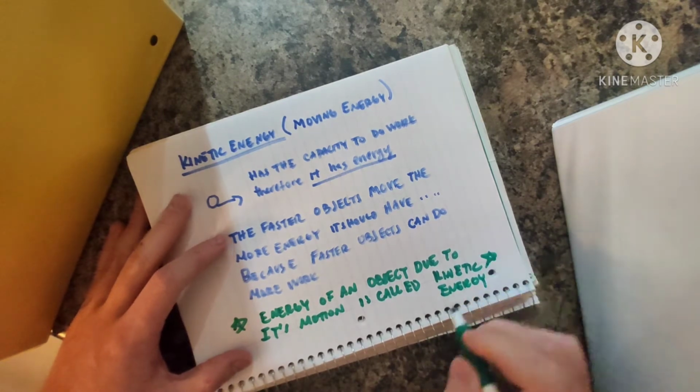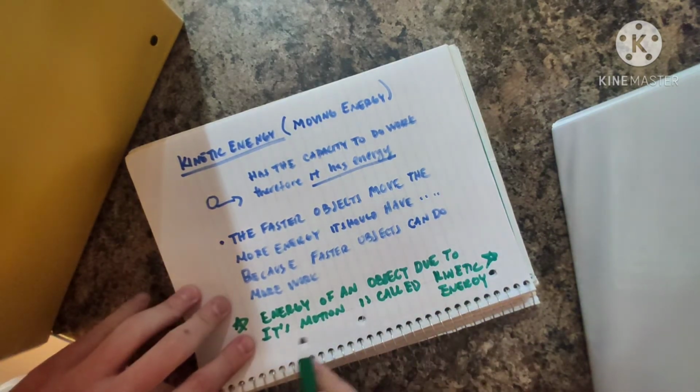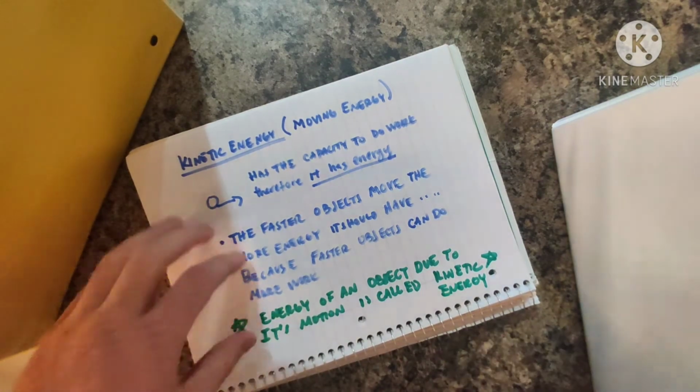Okay? This is the key point. Energy of an object due to its motion is called kinetic energy.